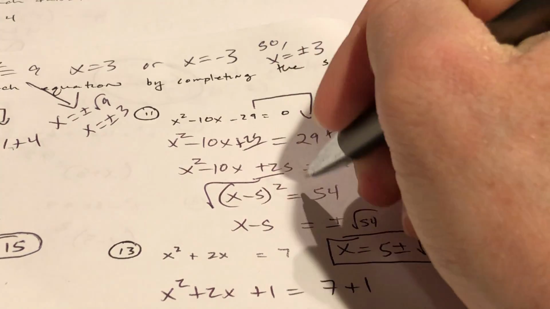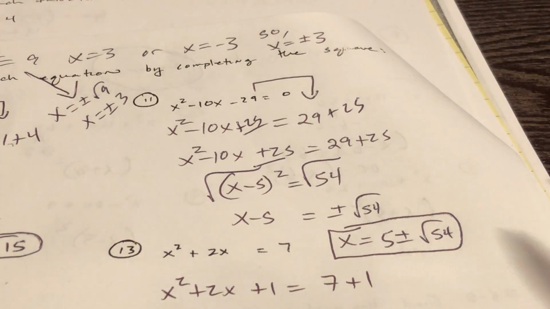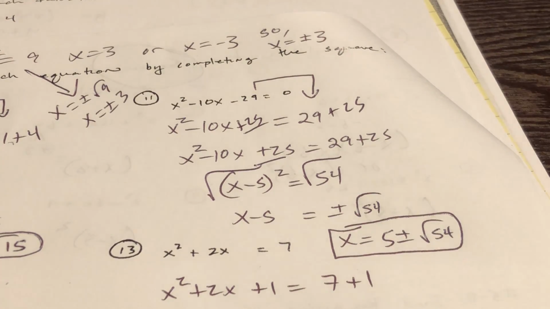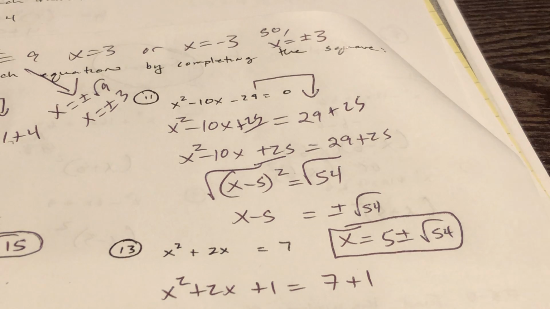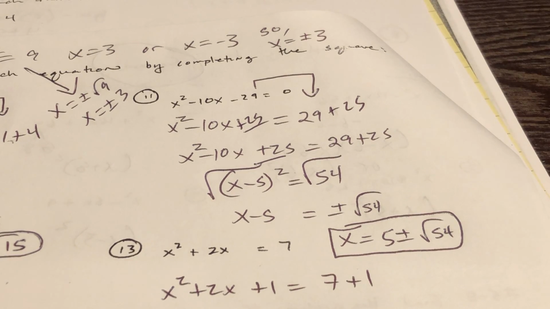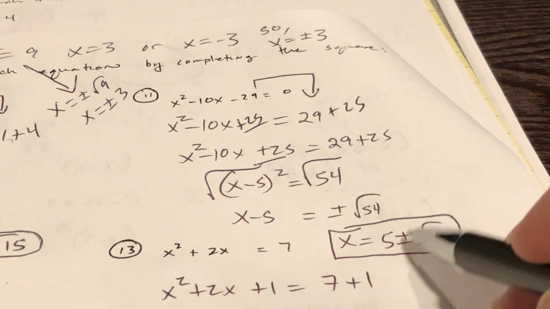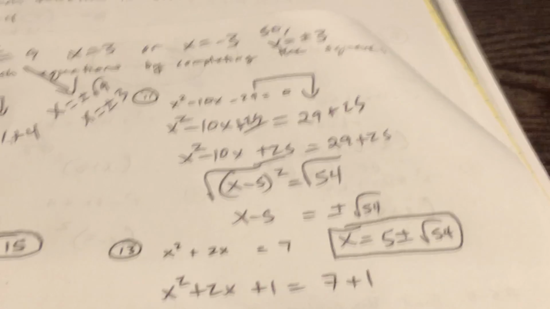If I want x all by itself, I take the square roots. This falls out of the square root. X minus 5 is equal to plus or minus root 54. Now, some of your calculators would tell you that root 54 is 3 root 6. All right. Add 5 to both sides. 5 plus or minus root 54.